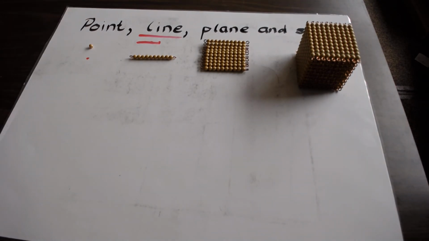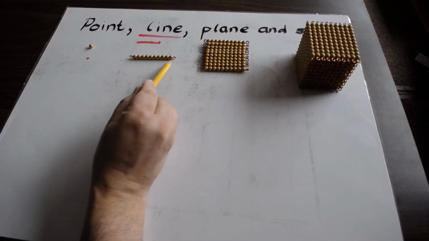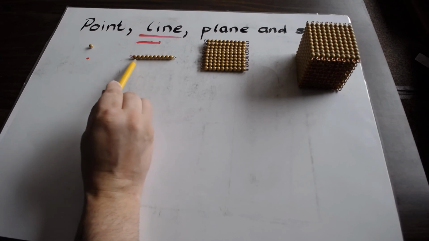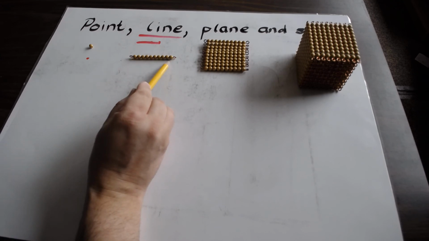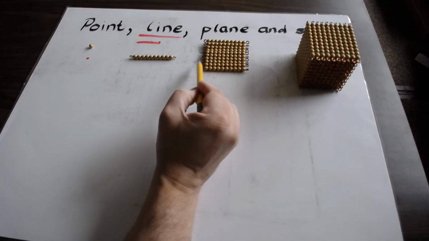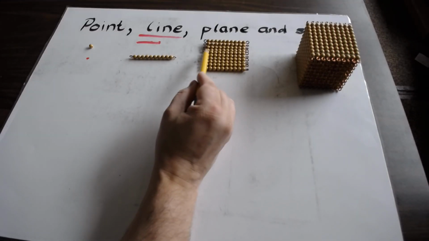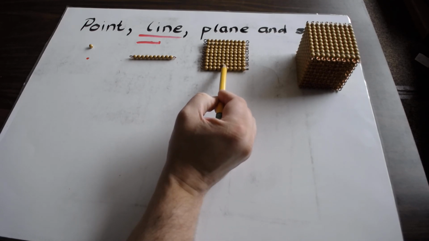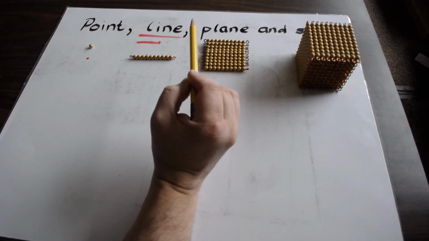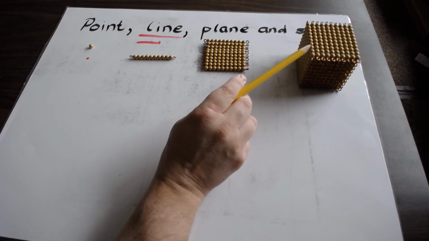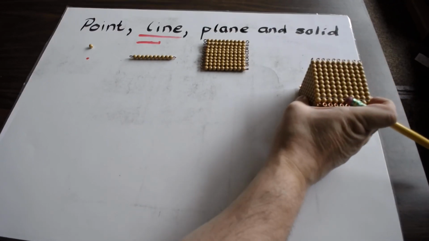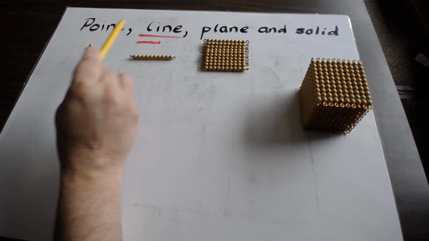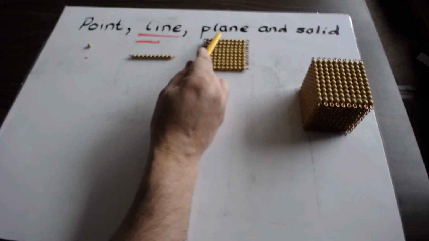Point. If I put enough points together, I get a line. And a line is very much like our 10 bar in golden beads. And if I put lines together right next to each other, I get a plane, which is like our 100 square. And if I stacked planes on top of each other, I'd get a solid like our 1,000 cube. Point, line, plane, and solid.